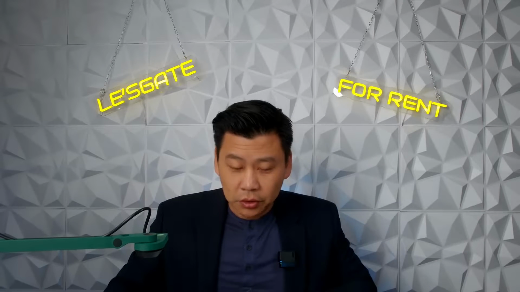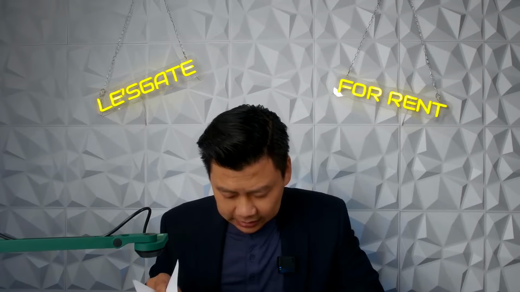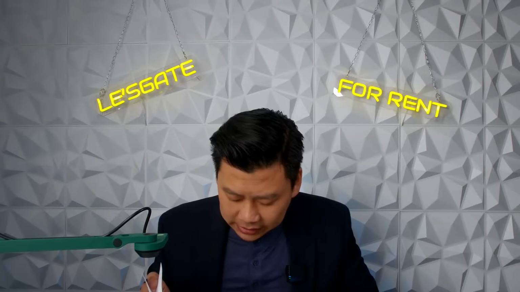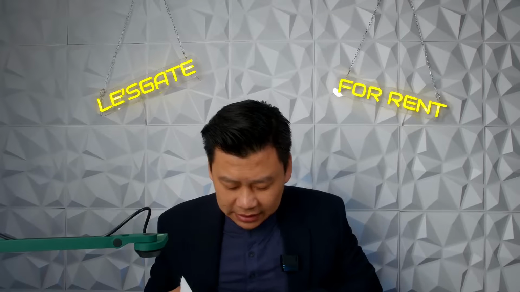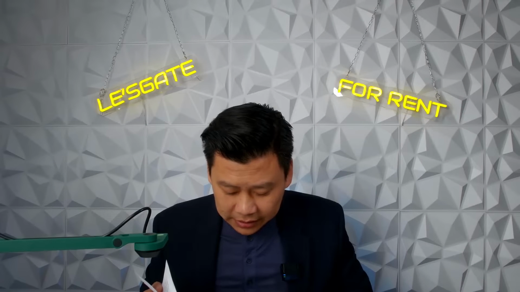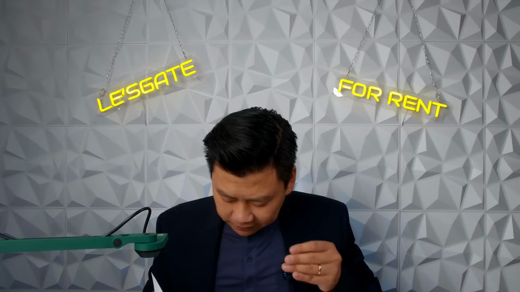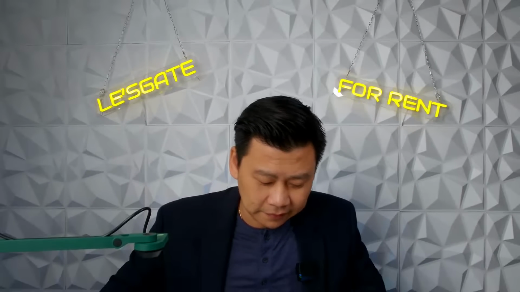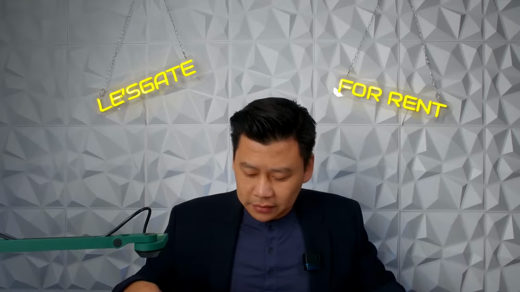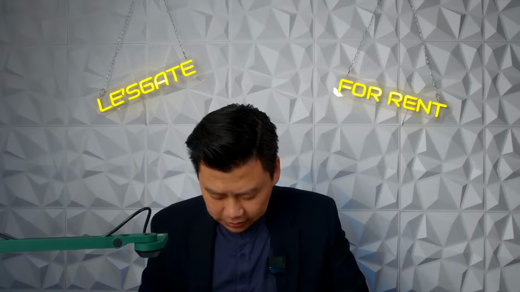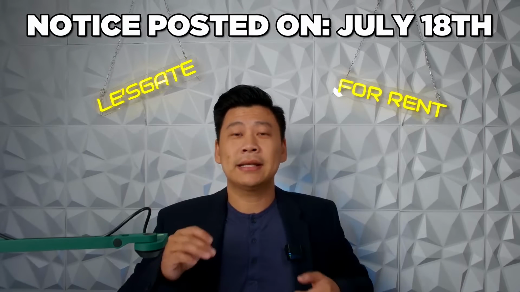Because it's Section 8, you also have to include the attachment of all the rights, the Protection Acts, and all that the tenant can read to seek legal help if needed. All the phone numbers are on here. The Santa Clara phone number is also on here, so they can review it and seek help if they need it. After that, I posted this notice on July 18. That's the date that I posted the notice.